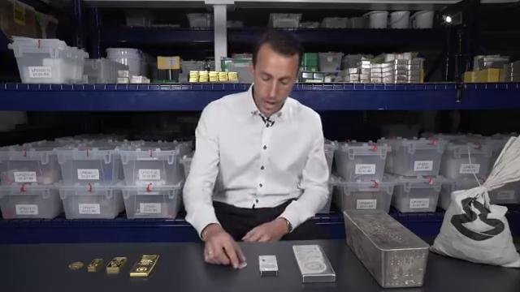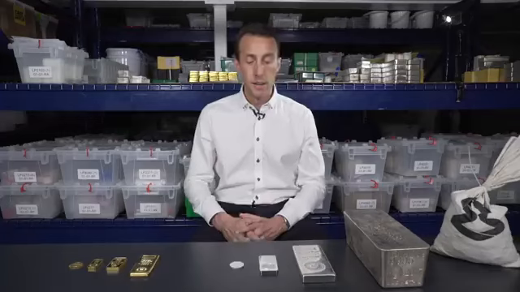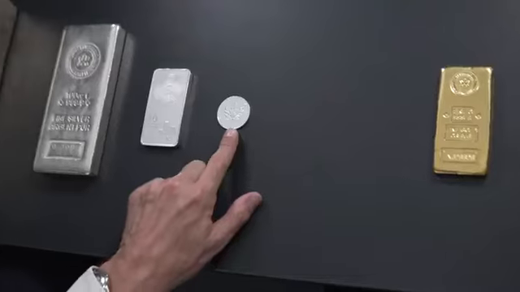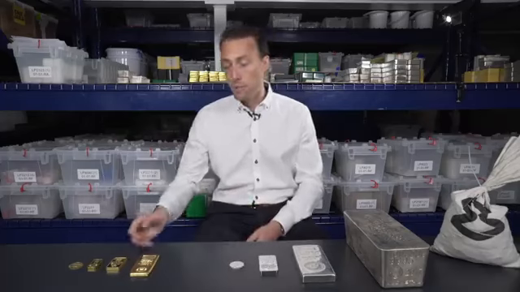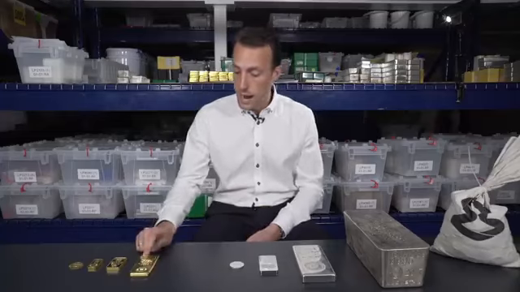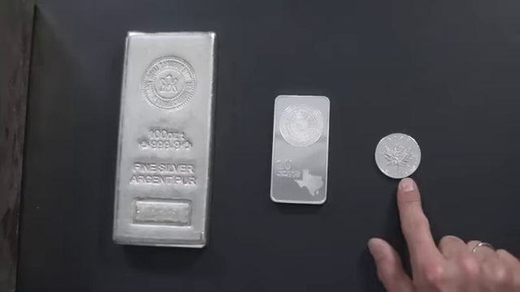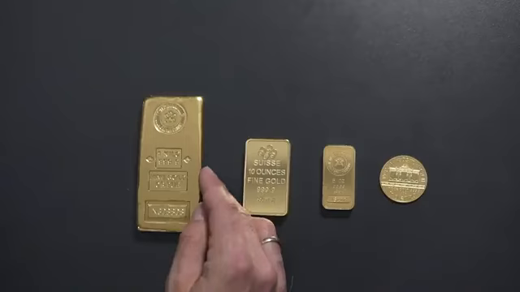So if you take any coin or any bar, whether they be manufactured by a sovereign mint, a private mint, or a refinery, you're going to notice four things that they have in common. The first thing is it's going to tell you who manufactured the product, whether it be the Royal Canadian Mint, whether it be Pamp Swiss. The second thing you're going to notice is that it's going to state how much the product weighs. For example, this coin weighs 1 troy ounce, and this bar over here weighs 1 kilo.